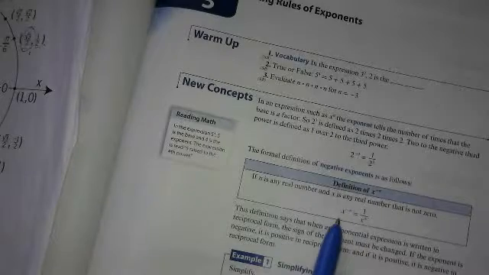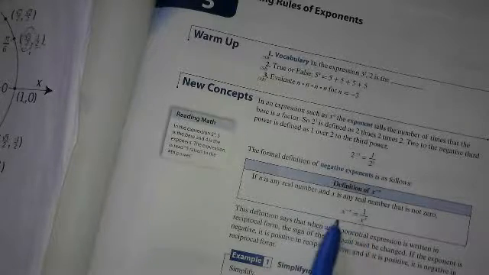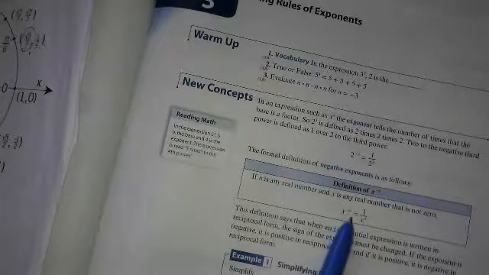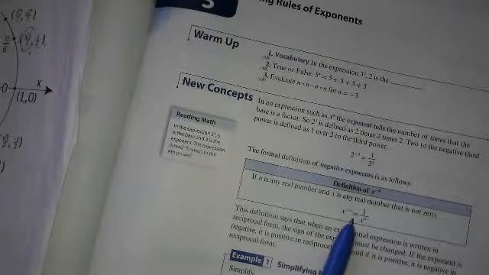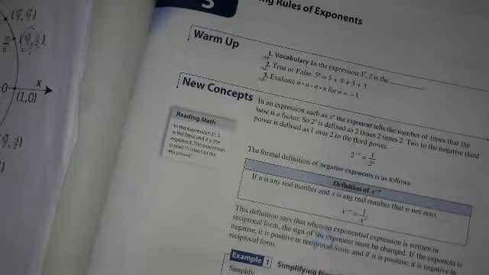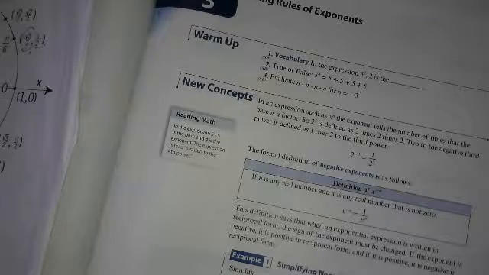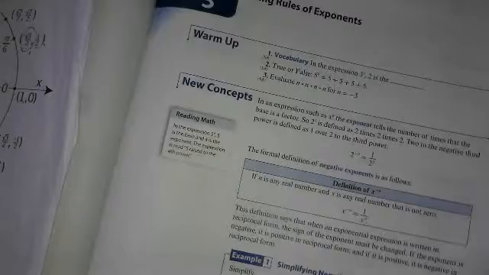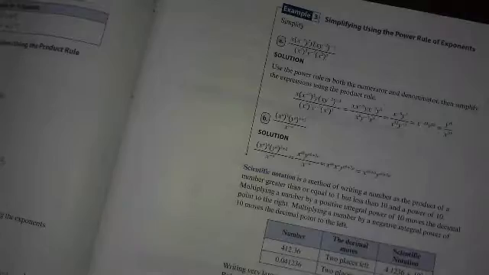So what this is saying in the little box is if you had x to the negative 2, that would be 1 over x squared. Taking a reciprocal will change the sign of the exponent. So we'll talk about that more. The way your book works is these little blue boxes. Those are kind of the formulas for you.